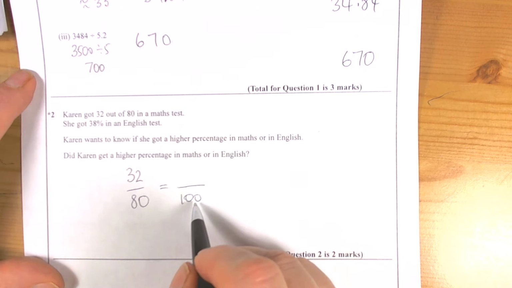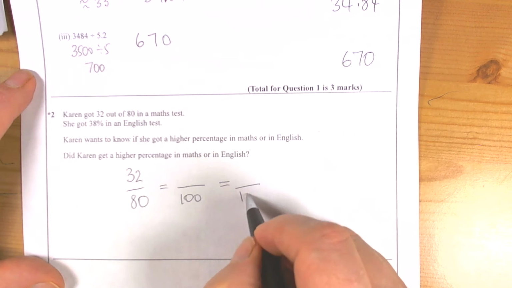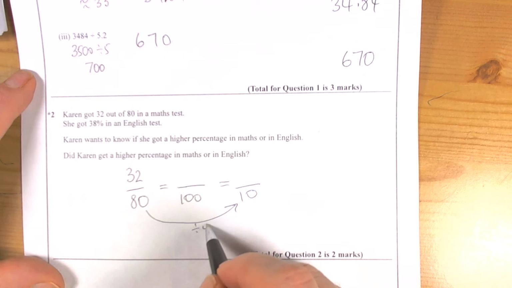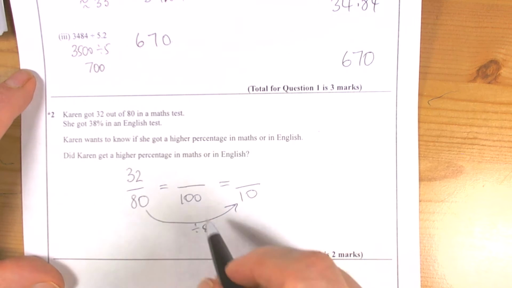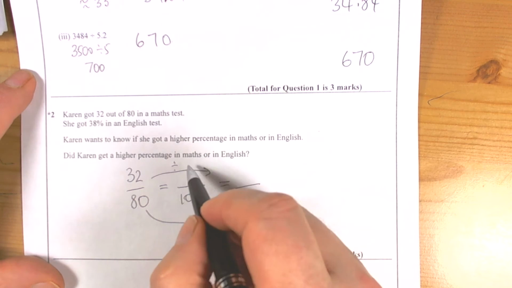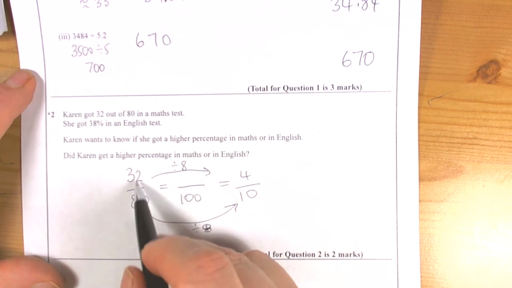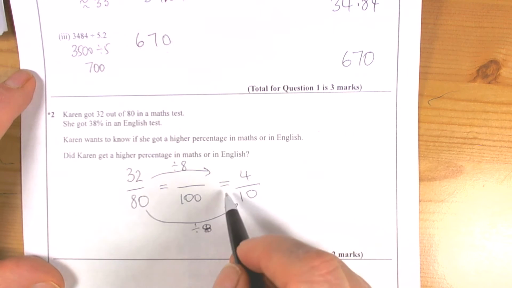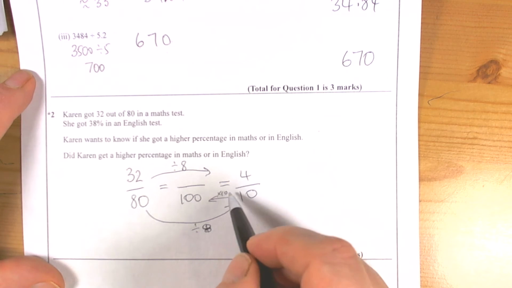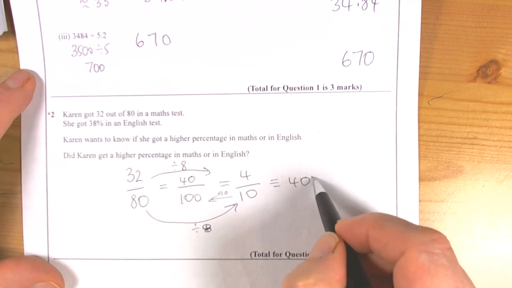80 to 100 is not straightforward in terms of a multiplication, so I'm going to turn it into something out of 10 first. So if I go that way, then to turn 80 into 10 I divide by 8, and to turn 32 into its equivalent numerator, then I divide that by 8 as well. So 32 divided by 8 is 4. So I know 32/80ths is the same as 4/10, and then I can come back to the out of 100, times by 10, so 4 times 10 is 40. So all of this is equivalent to 40%.